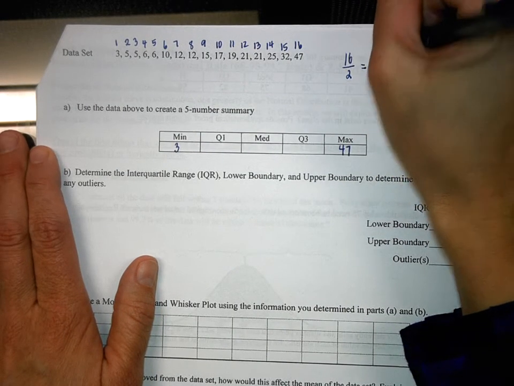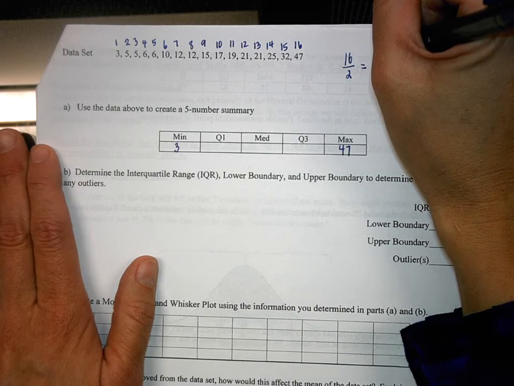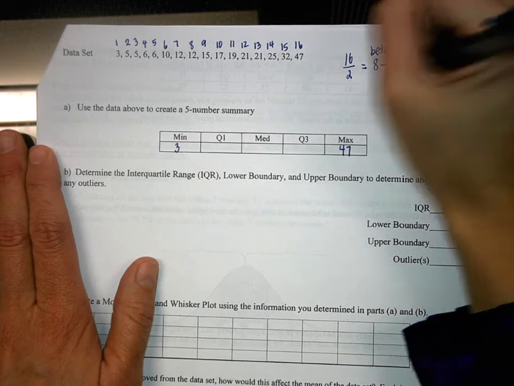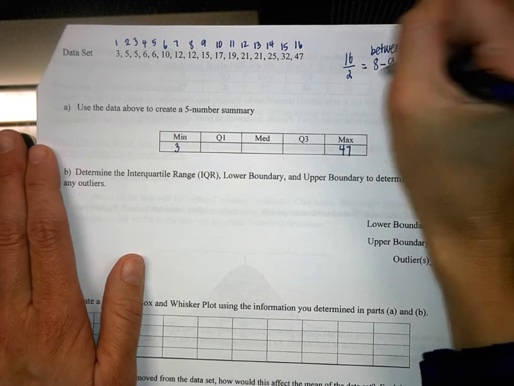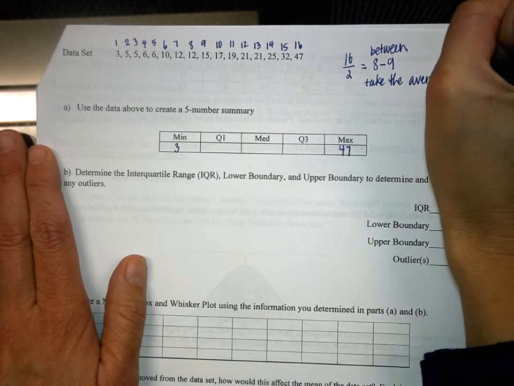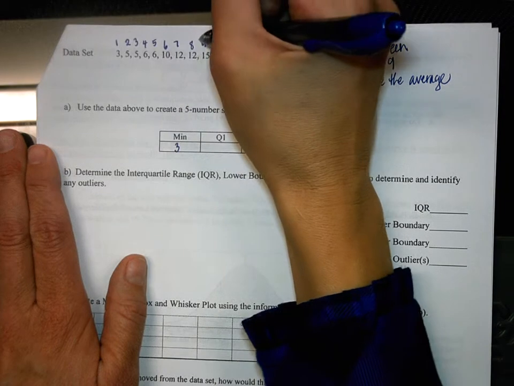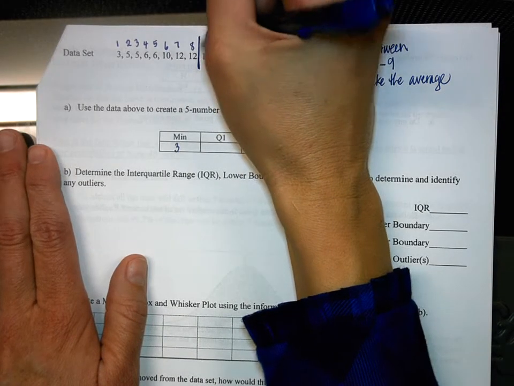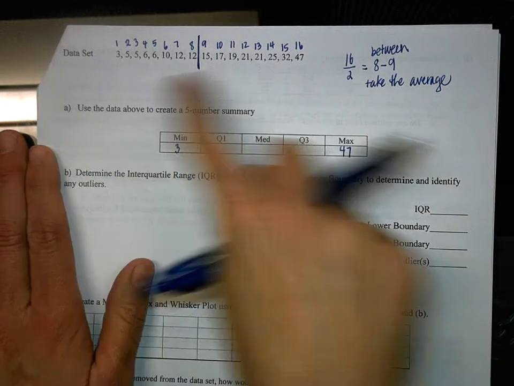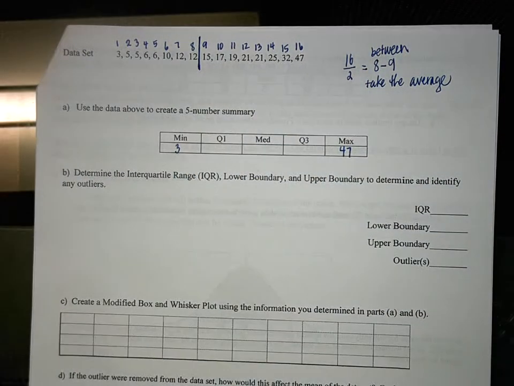Since this is a whole number, it is between 8 and 9. And you will need to take the average. So the median is going to be between 8 and 9. Notice I'm not circling either of those numbers because it's in between those values and we're not taking any of those numbers out of the data. Where before, when the median was a middle value, it was the median and it wasn't included in any other data sets.